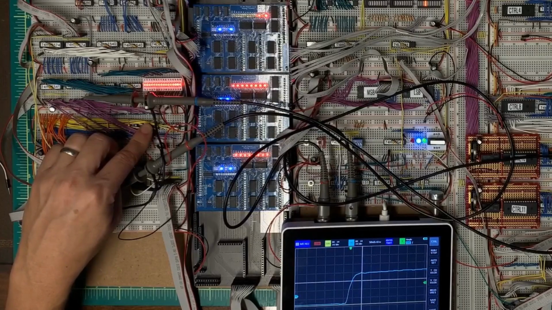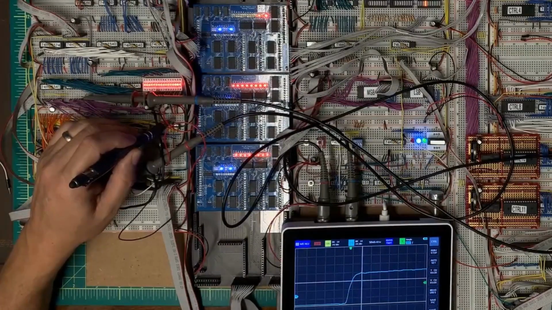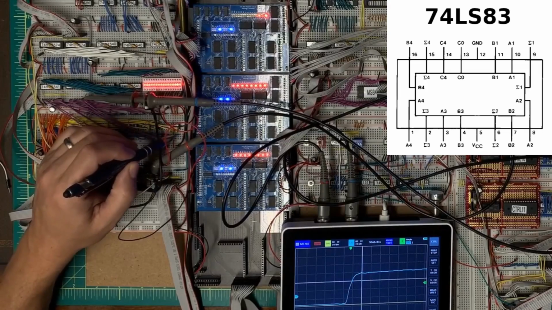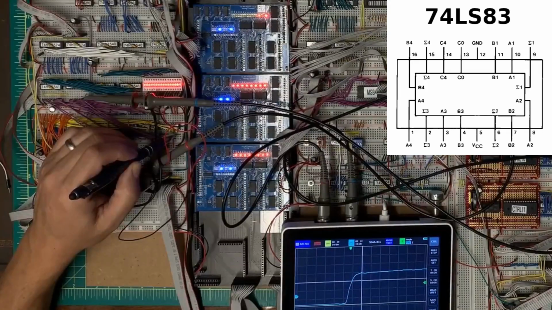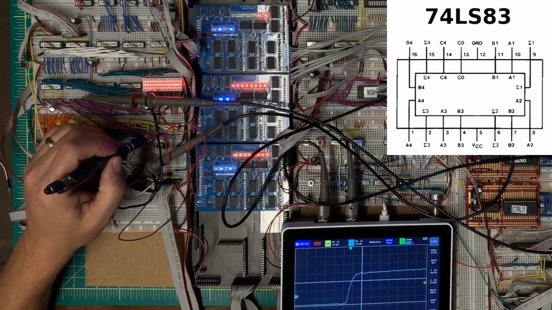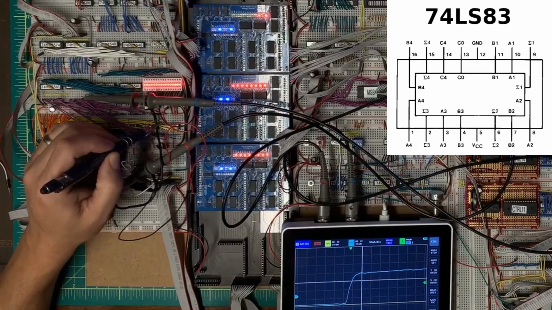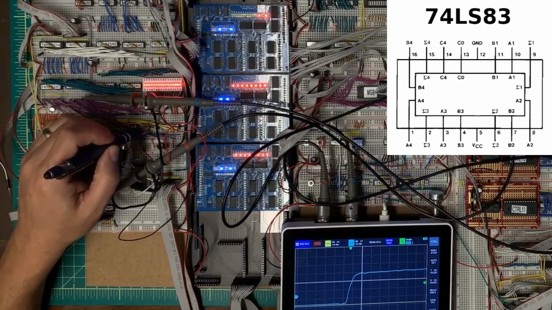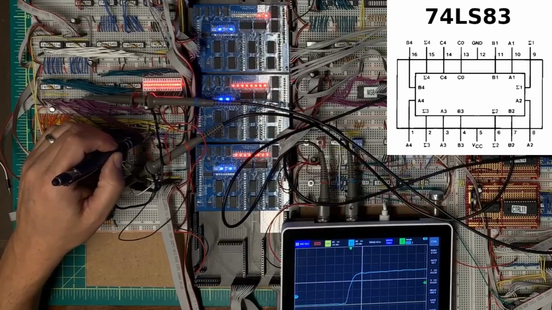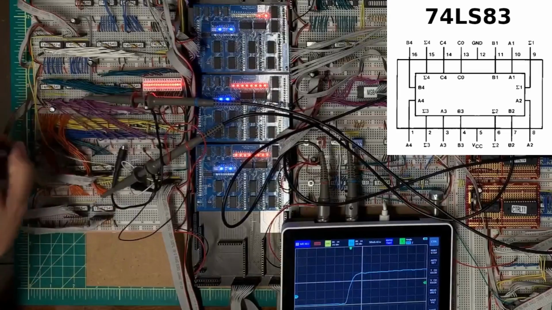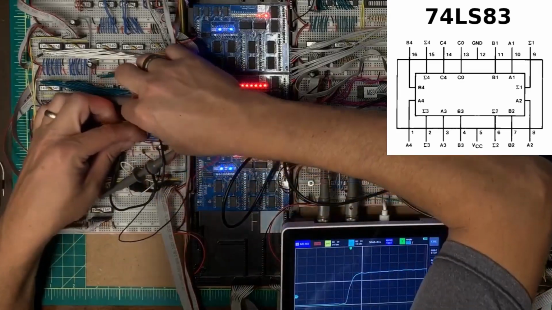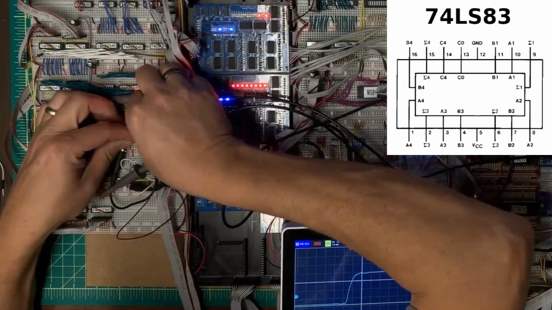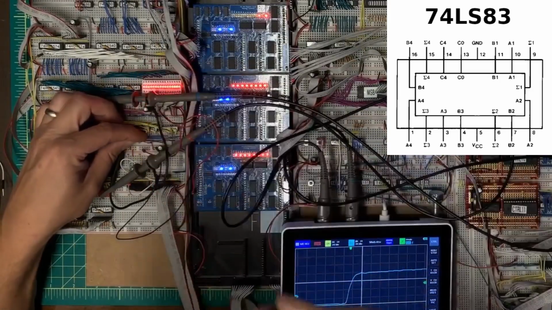I'm going to pull up a pinout diagram here. Bit 1 on this one is not used. The result bit 0 is bit 2 down here. Result bit 1 is bit 3 here. Result bit 2 is bit 4 here. Result bit 3 is bit 1 here. Result bit 4 is bit 2 here, and that sum bit happens to be right next to VCC, which makes me wonder if I have the capacitor hooked up correctly. I should, and it looks like I do.